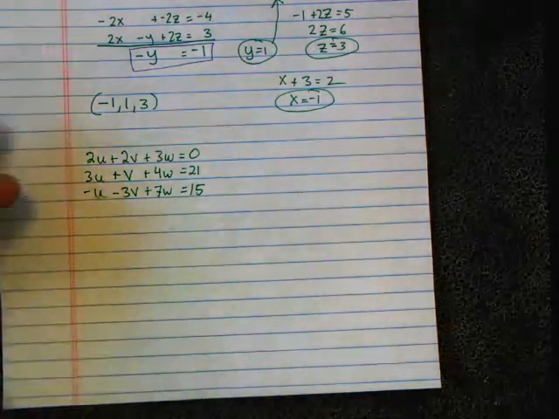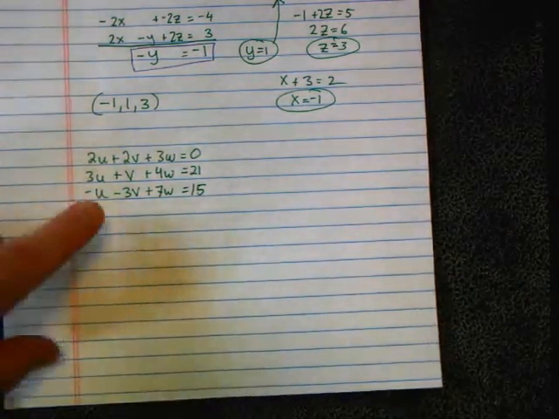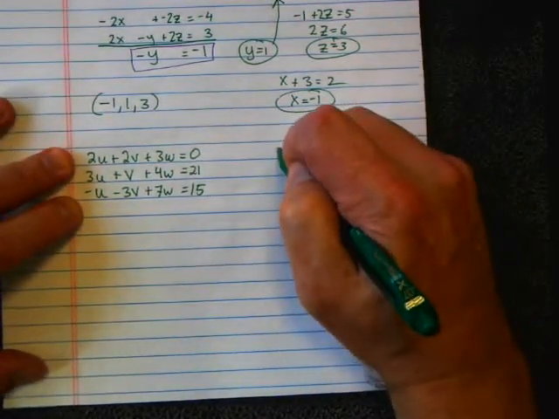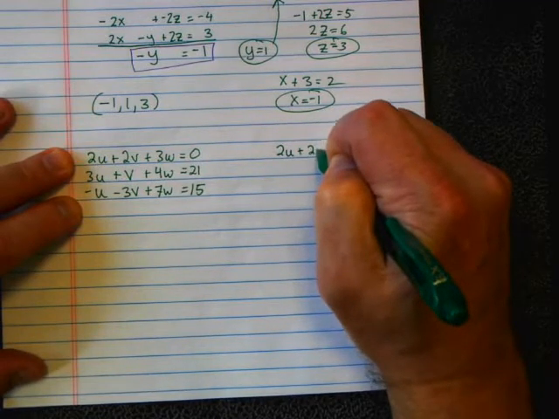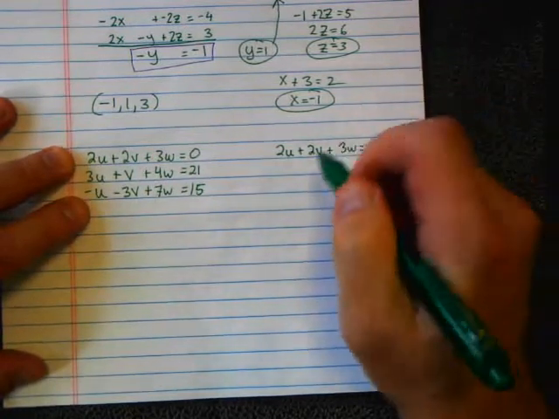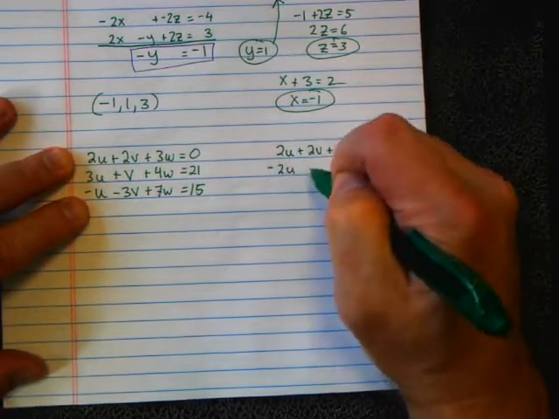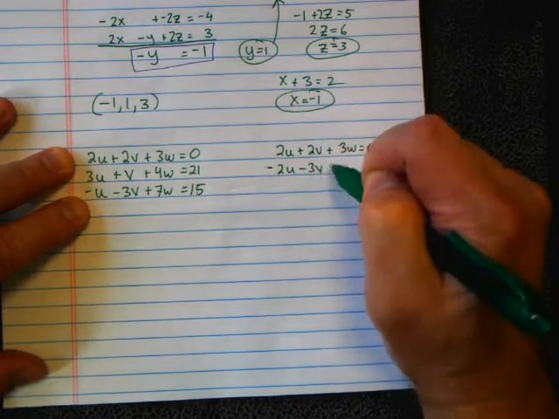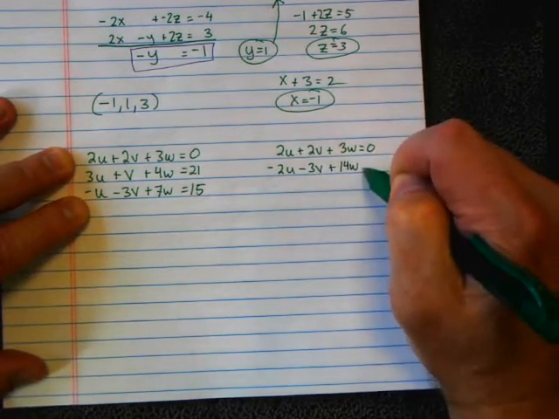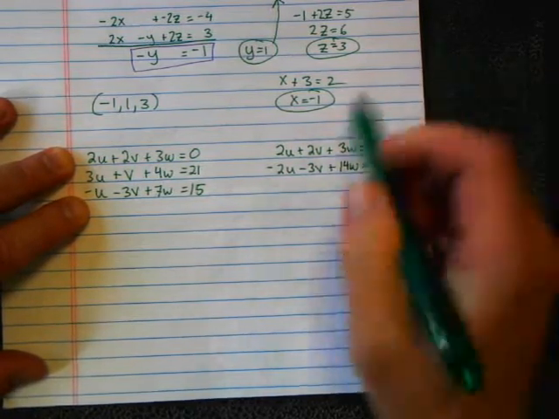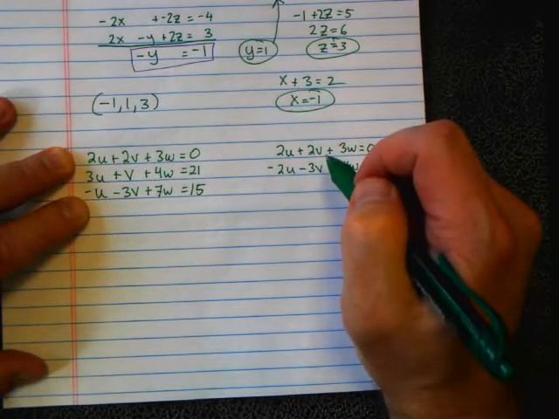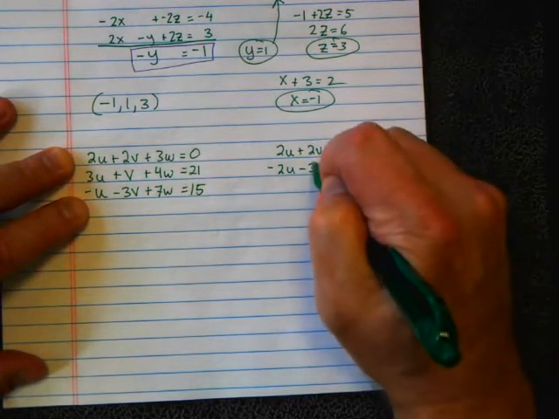I would multiply the third one by 2, which will give me a negative 2u and a positive 2u, and they'll go away. All right, so I'm going to leave the first one all by itself. 2u plus 2v plus 3w equals 0. Multiply this one by 2. Negative 2u minus 3v plus 14w equals 30. 3 times 2 is 6? Yeah, okay.